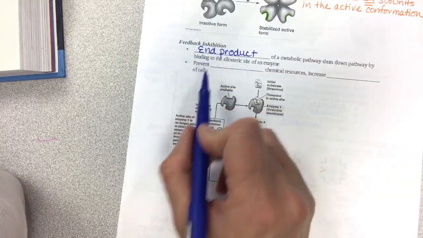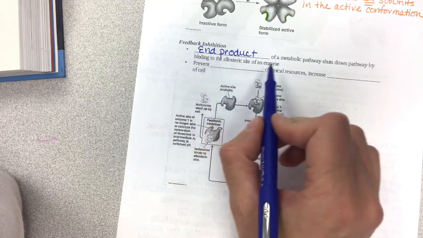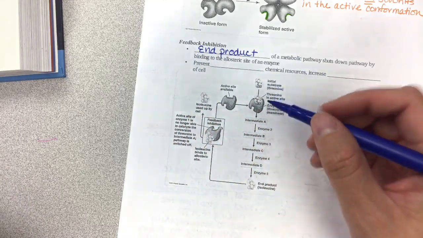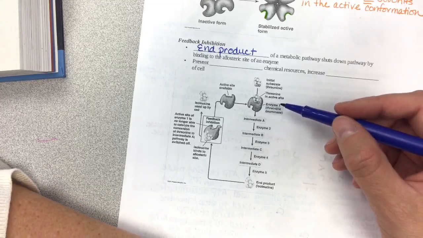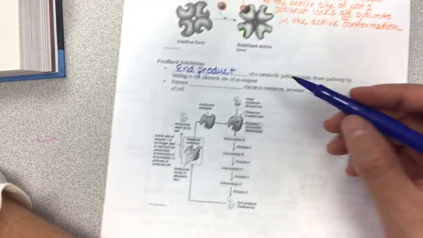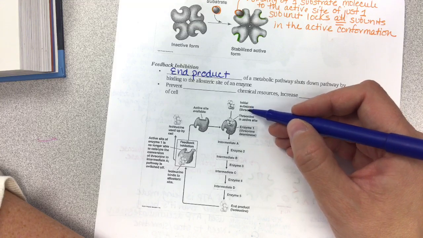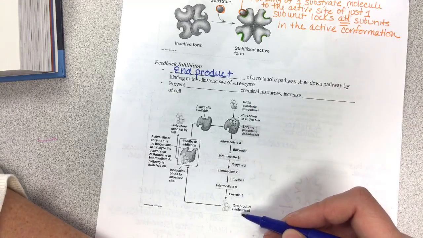So let's go back to the feedback inhibition where we have this metabolic pathway. So let's talk about what that is. All right, so the overall reaction here is threonine, which is an amino acid, is going to be converted to isoleucine.